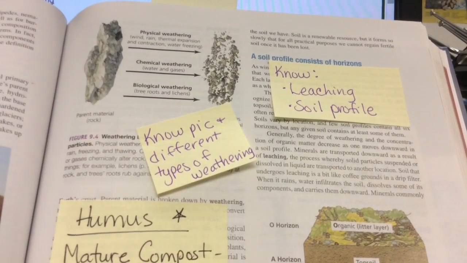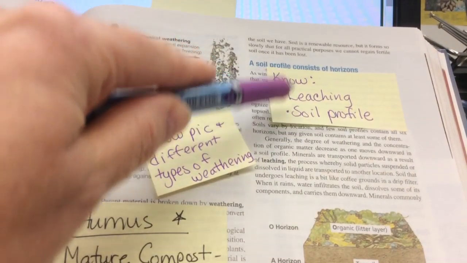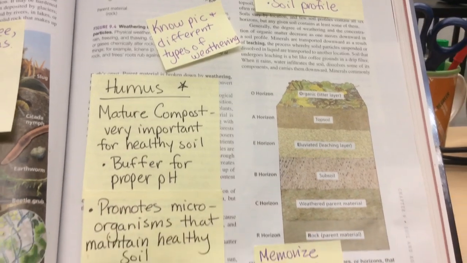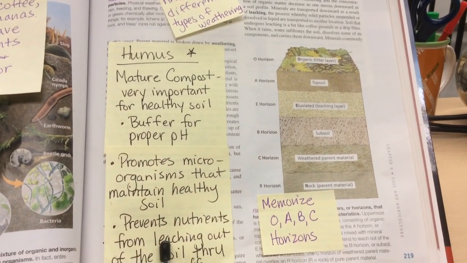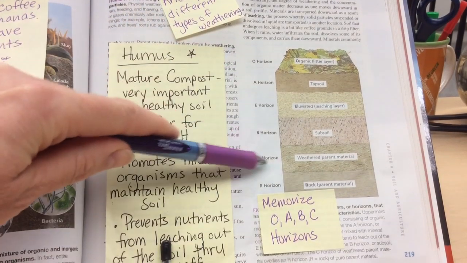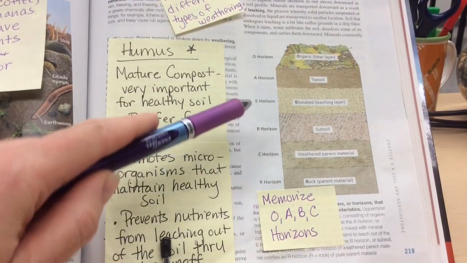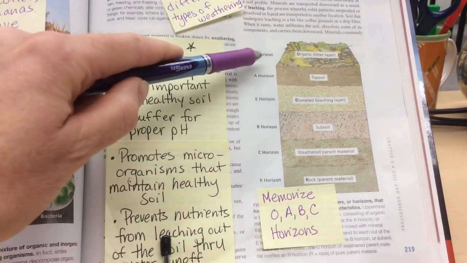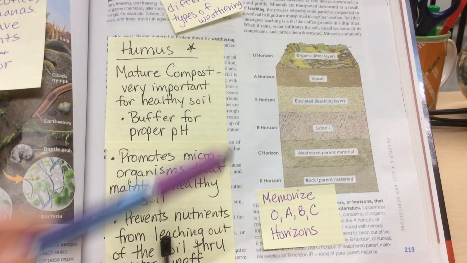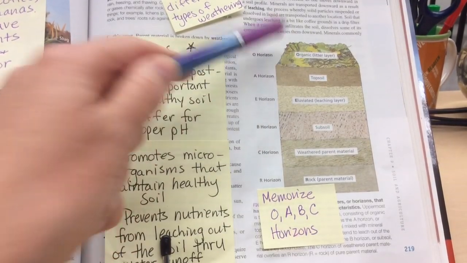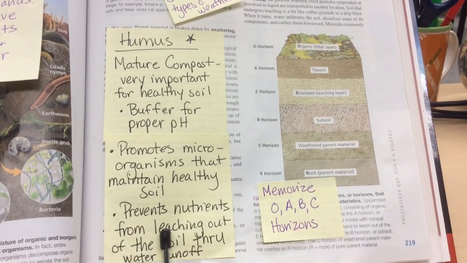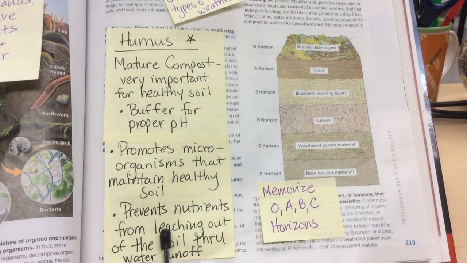physical, chemical, and biological. Know the definition of leaching and soil profile. And we have our soil profile here. So on the soil profile, memorize the O, A, B, and C horizons. You do not need to know E and R. But not just in order, you need to know what they are and what they are made out of. So A is topsoil, O is organic layer, which is your leaf litter and twigs and dead things. It's not technically soil. Your soil actually starts with A.